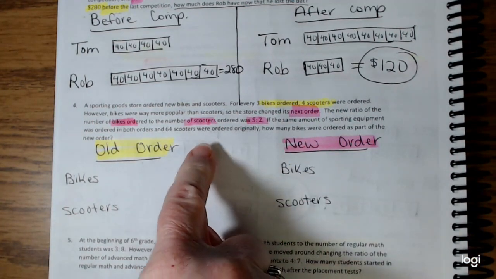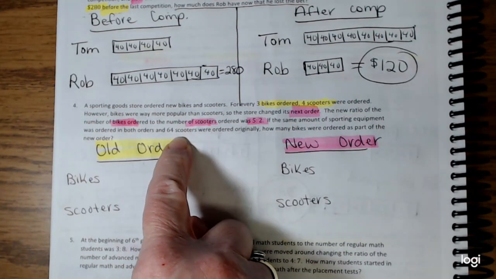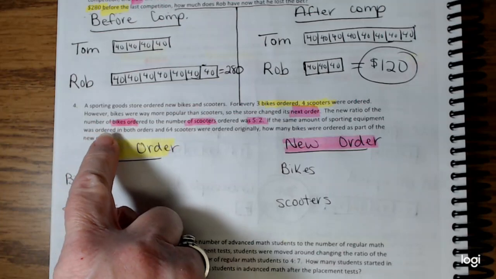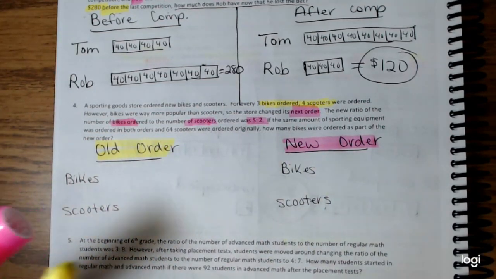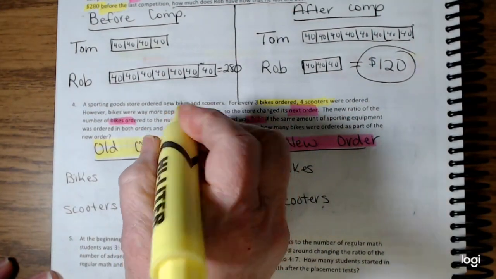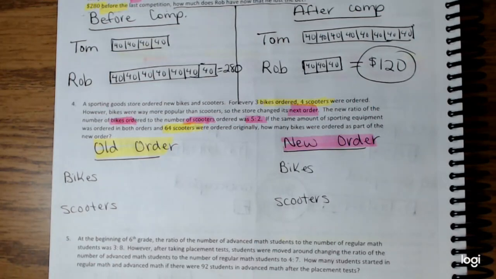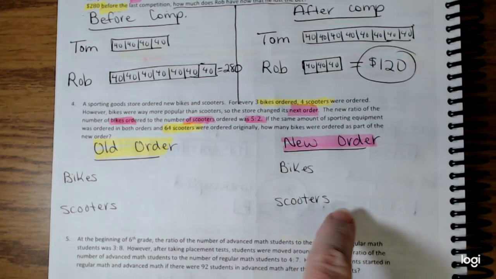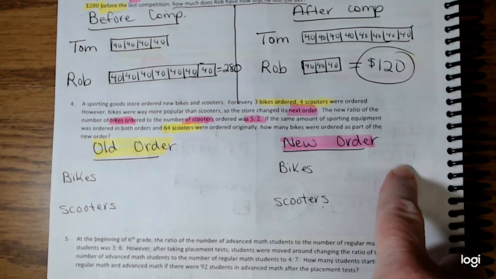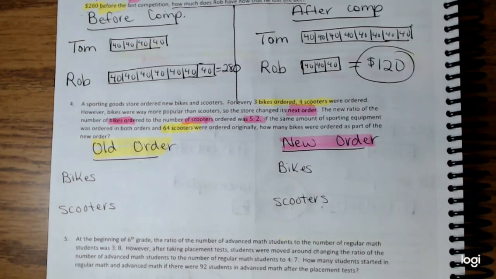Then the other number you have is 64. Look carefully. It says here, if the same amount of sporting equipment was ordered in both orders and 64 scooters were ordered originally. Originally means at the beginning. So I'm going to put that in yellow. You should be able to solve the question, how many bikes were ordered as part of the new order? So this is the answer I want to know. Okay, so go ahead and finish this problem in your math book, and we will correct it or look at it again tomorrow.